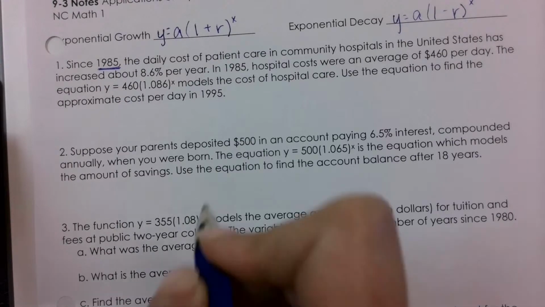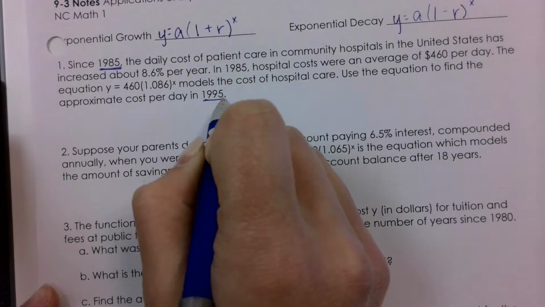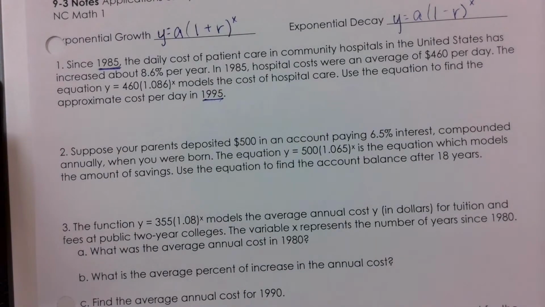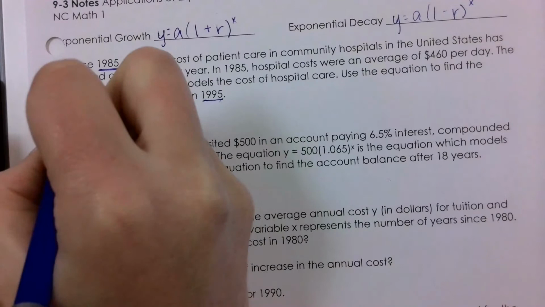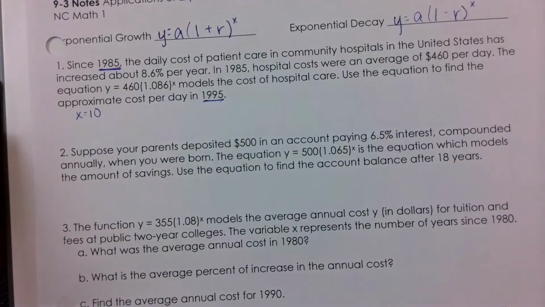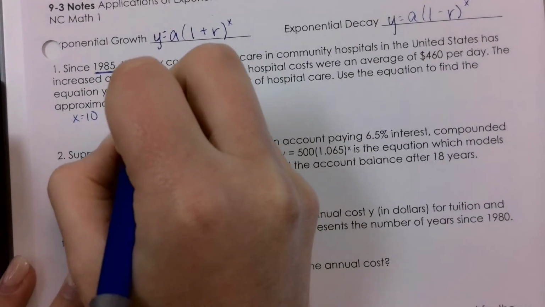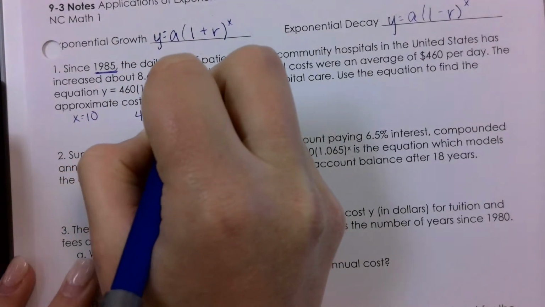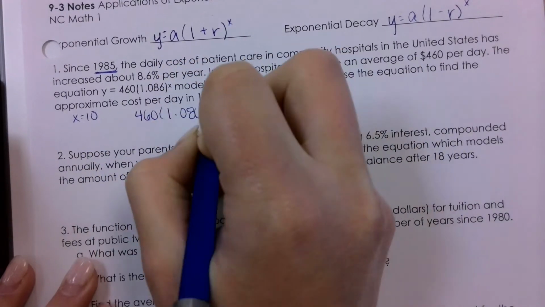So if we want to know the cost in 1995, how much time has passed since 1985? 10, so x is going to be 10. And they already gave you your function, so what do we need to do? Just plug in, right? So you'll be doing 460 times 1.086 to the 10.